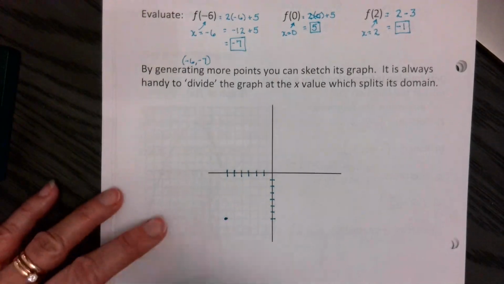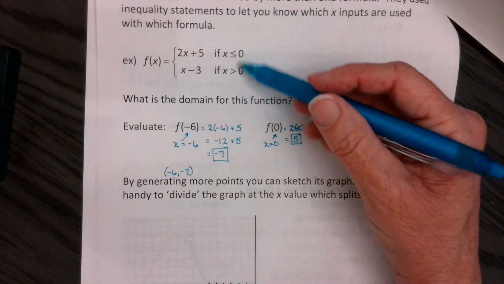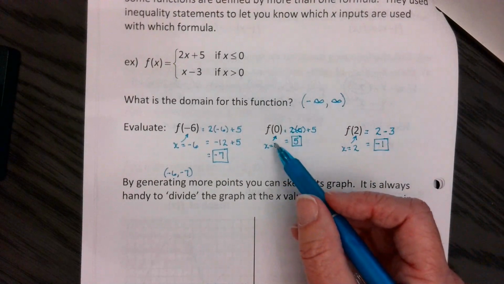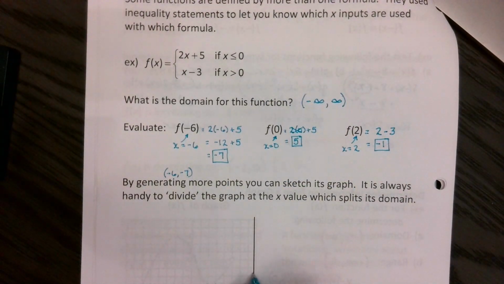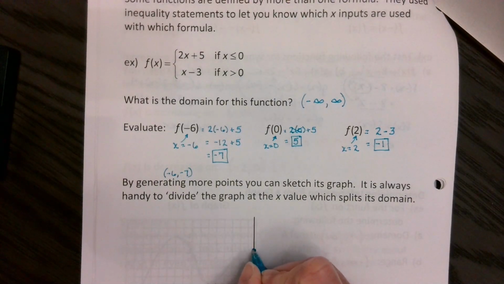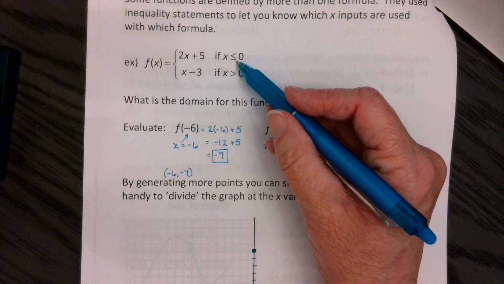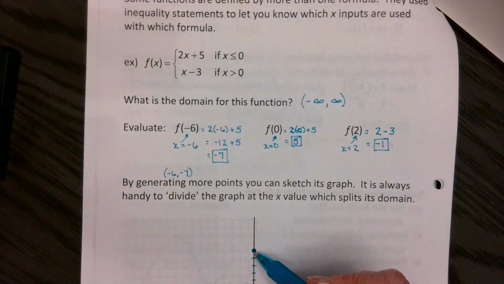We are going to use a 0 because that's the point that divides these two graphs. At 0, it was 5. So let's go up to 5. And it's equal on this one, okay? It's equal there. So I'm going to have a solid dot.